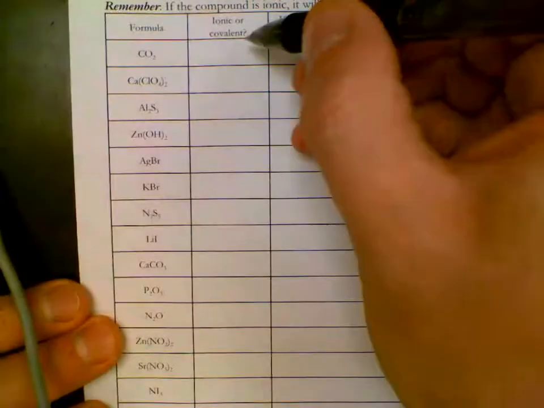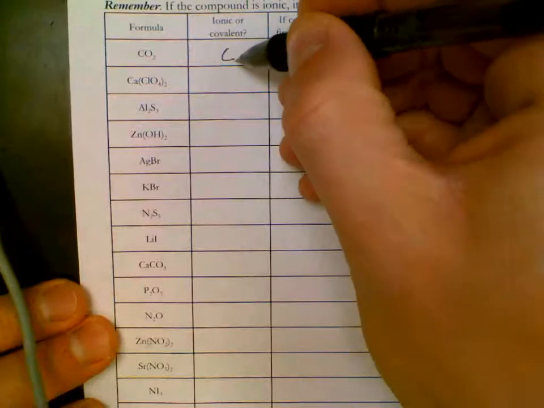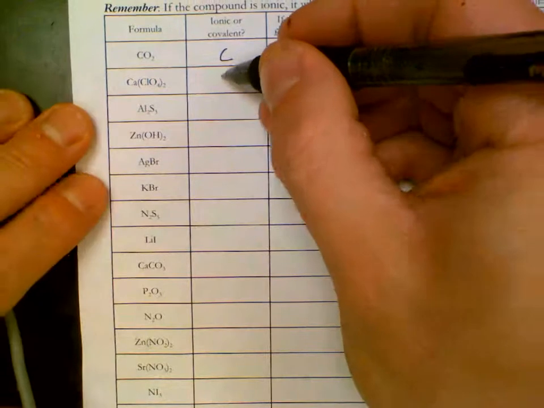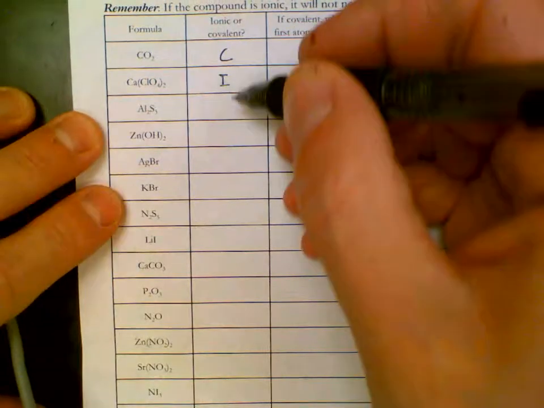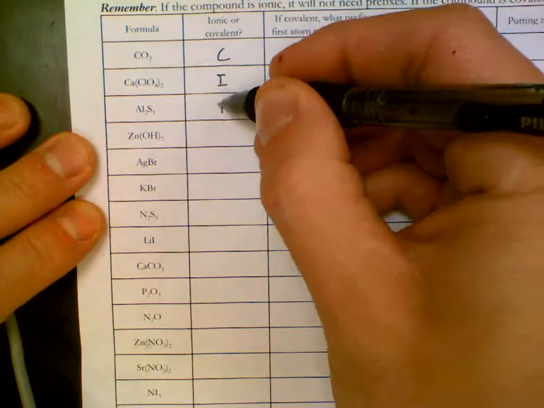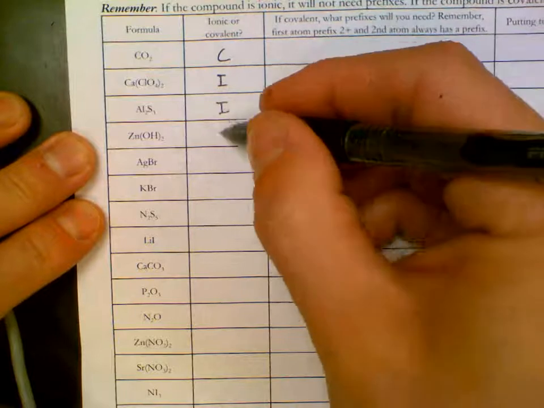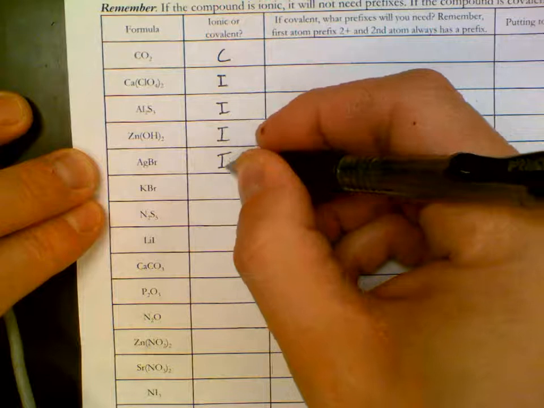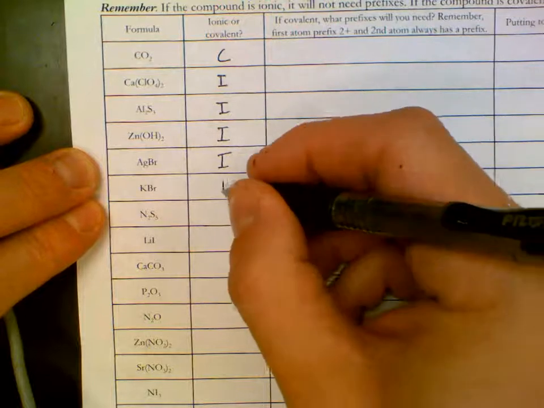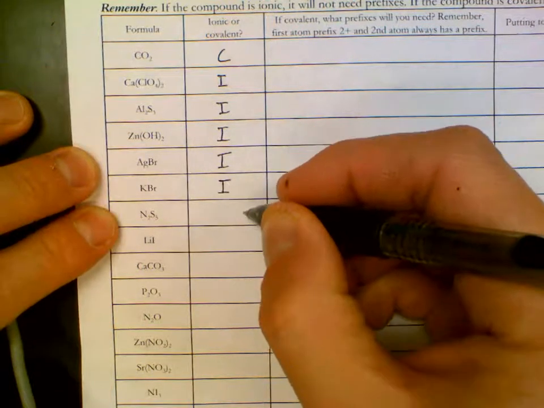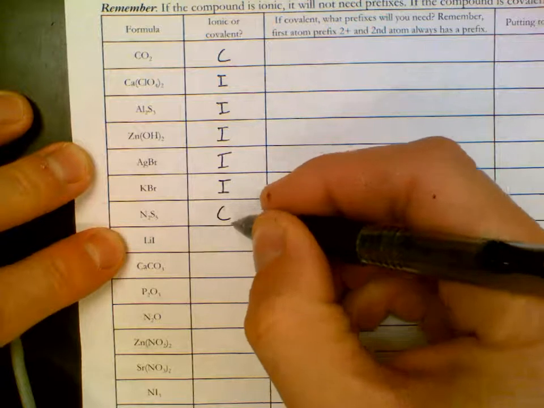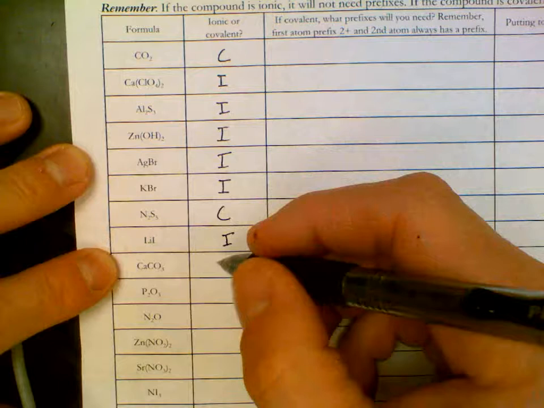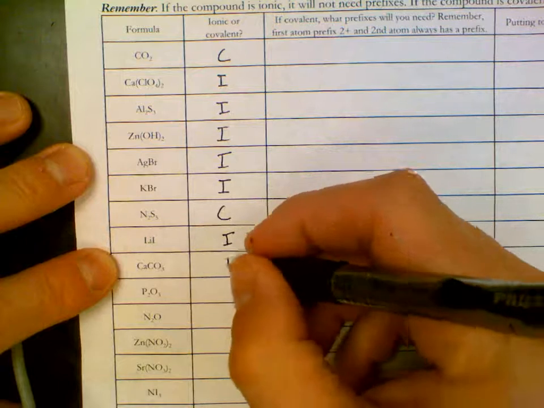So carbon and oxygen, that would be a covalent bond. This has 3 or more atoms, which would make this one ionic. That's a metal to a nonmetal, that's ionic. A metal to a nonmetal is ionic. Another metal to a nonmetal, that's ionic. Metal to a nonmetal is ionic. 2 nonmetals, covalent. A metal to a nonmetal is ionic. 3 or more atoms, that makes this thing ionic.